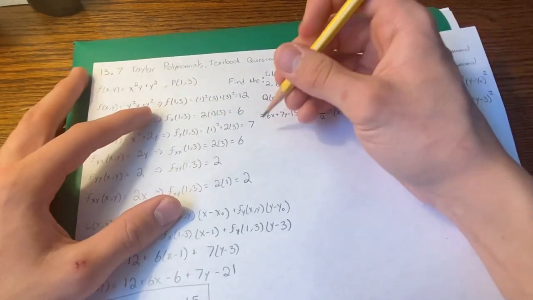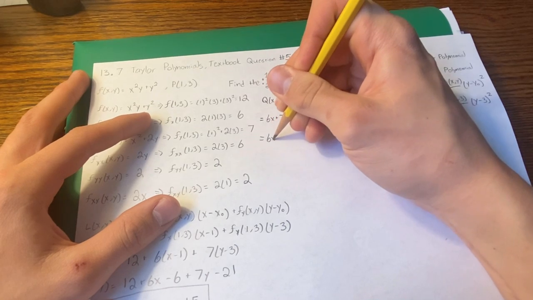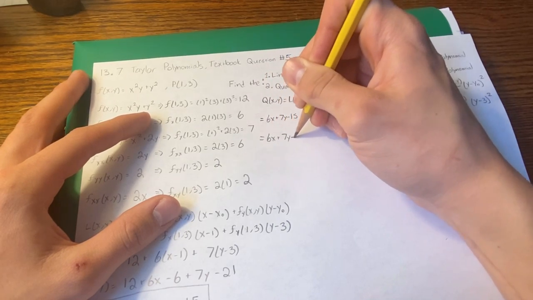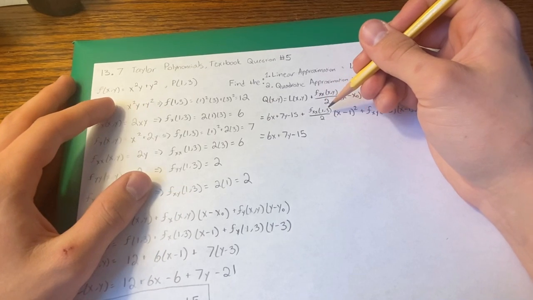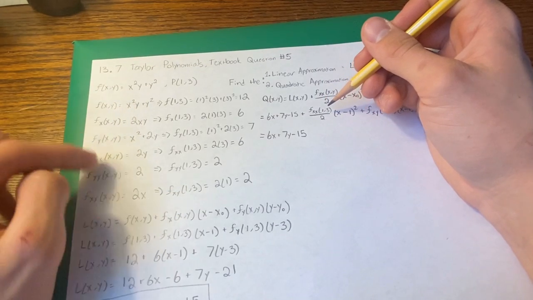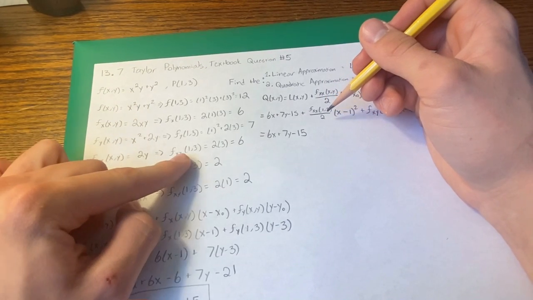So let's plug in and simplify. 6x plus 7y minus 15. fxx(1,3) is 6.